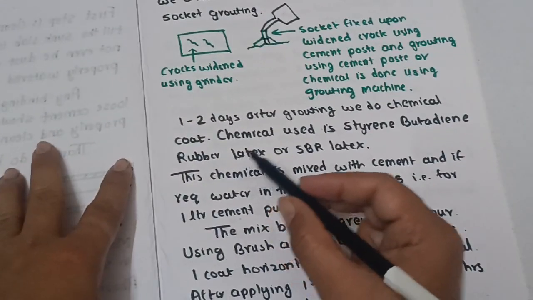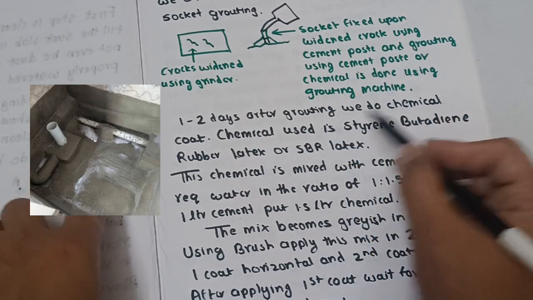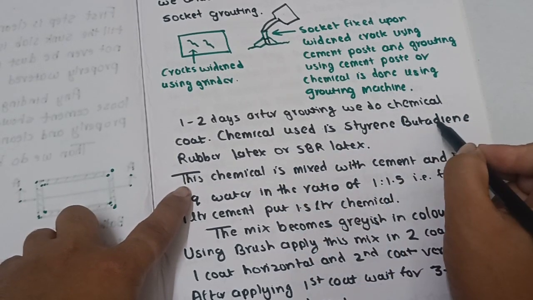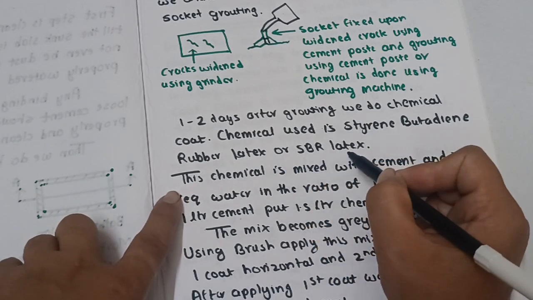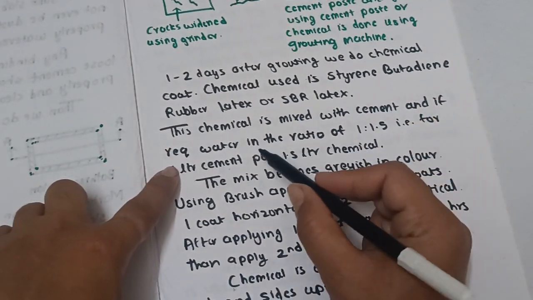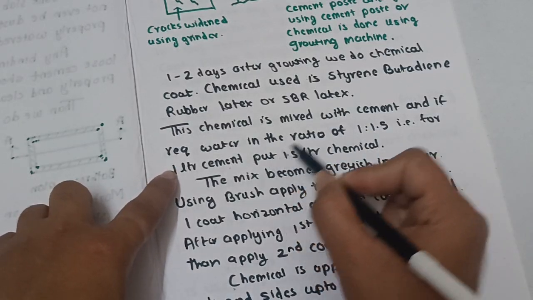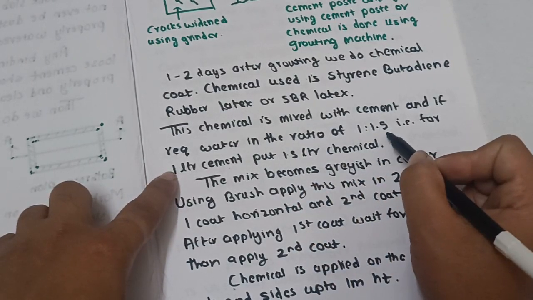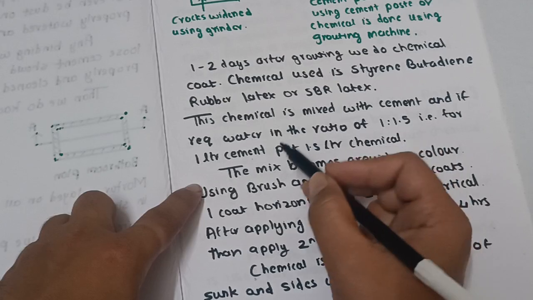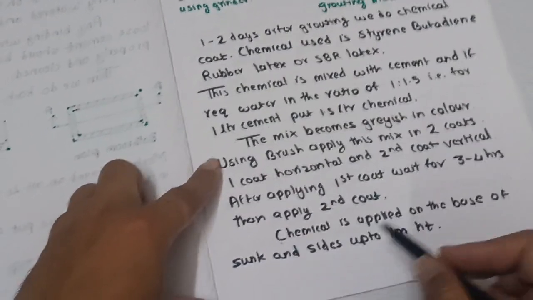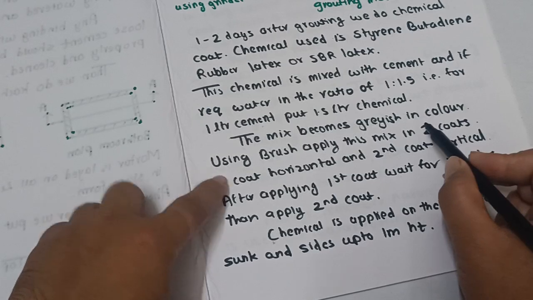Then 1 to 2 days after grouting we do the chemical coat. Chemical used is styrene butadiene rubber latex or SBR latex. This chemical is mixed with cement and, if required, water in the ratio of 1:1.5. That is, for 1 liter cement put 1.5 liters chemical. The mix becomes greyish in color.